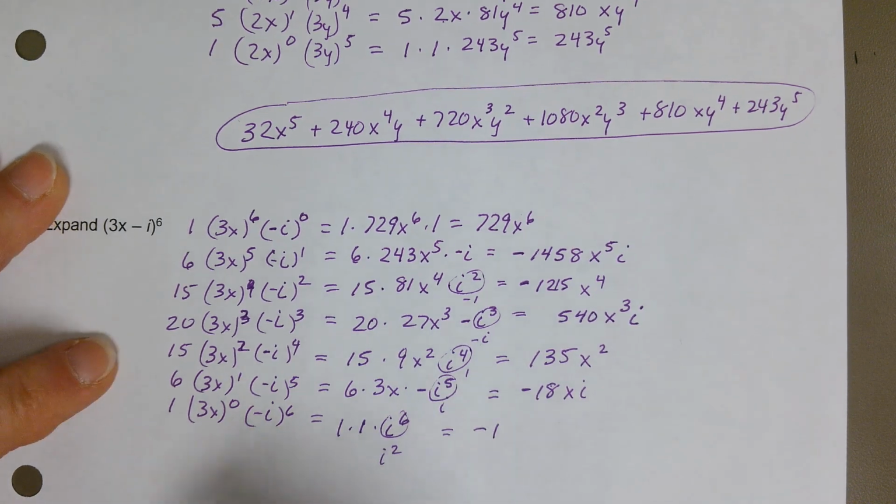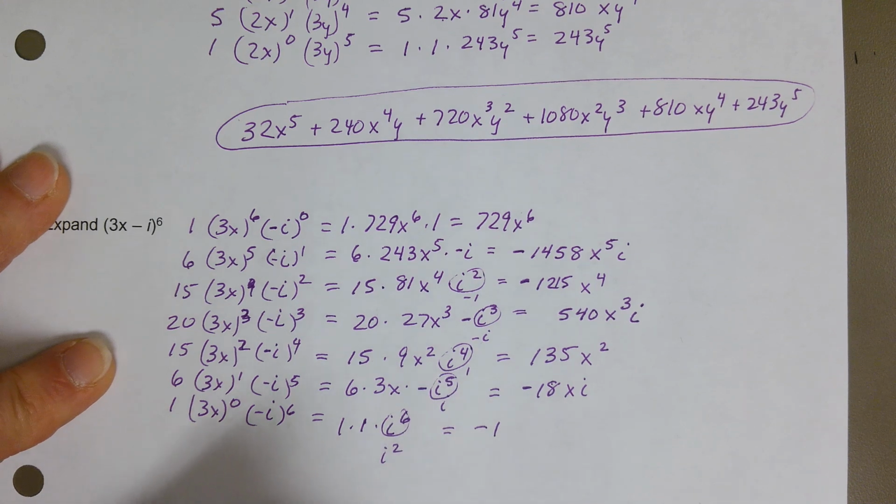So here we have our 7 terms: 729 x to the 6th minus 1,458 x to the 5th I minus 1,215 x to the 4th plus 540 x to the 3rd I plus 135 x squared minus 18xi minus 1.